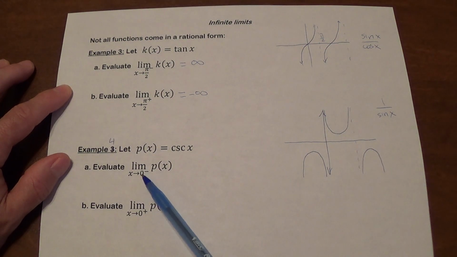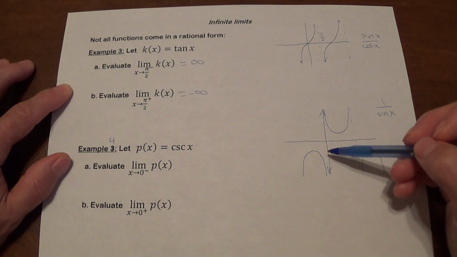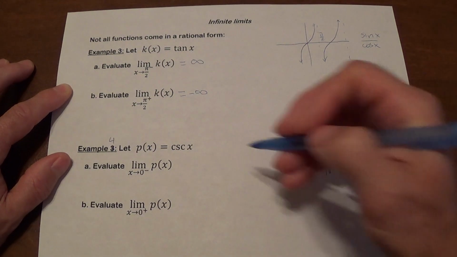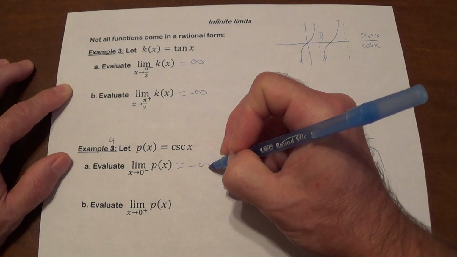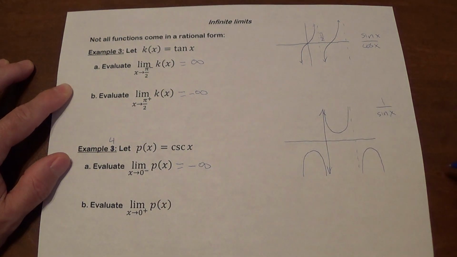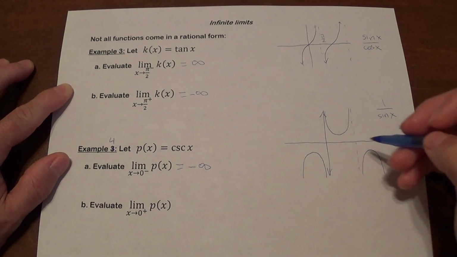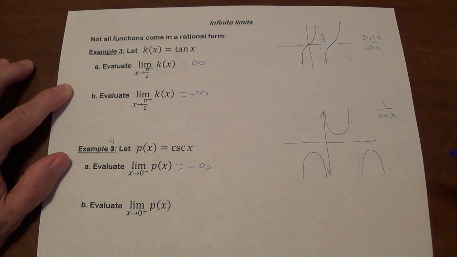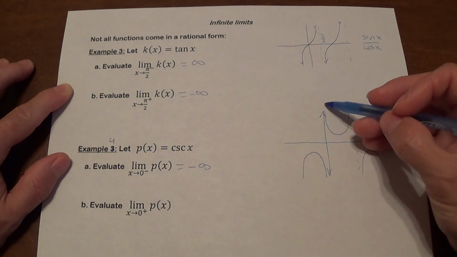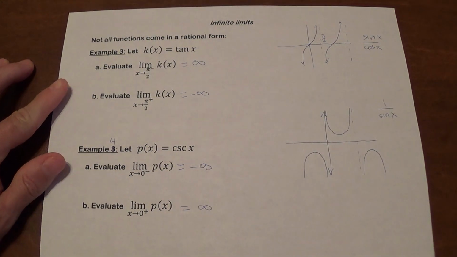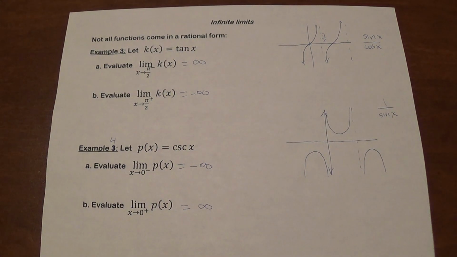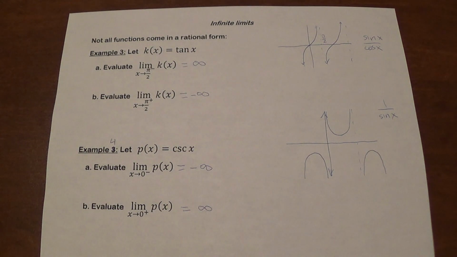So when you approach 0 from the left, that's this side here, this is going to head down, so it's going to give us negative infinity. Okay. And on the other side, as you approach 0 from the right, it's going up, so you're going to have positive infinity. And this is how it works. Any questions, post them, and I hope this helps.